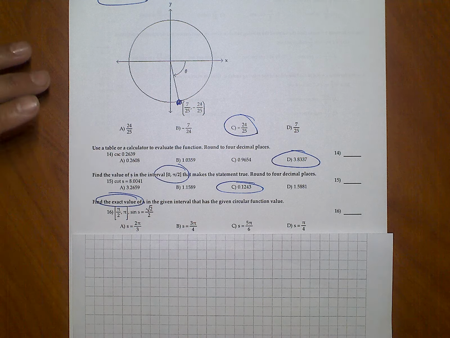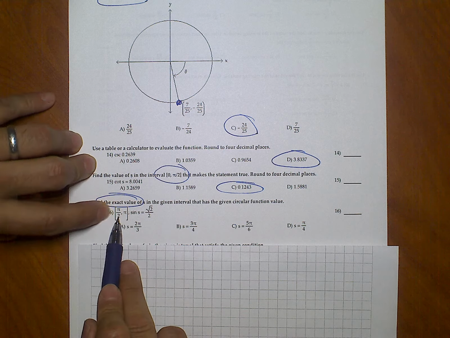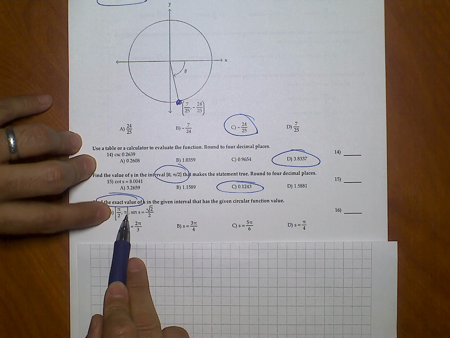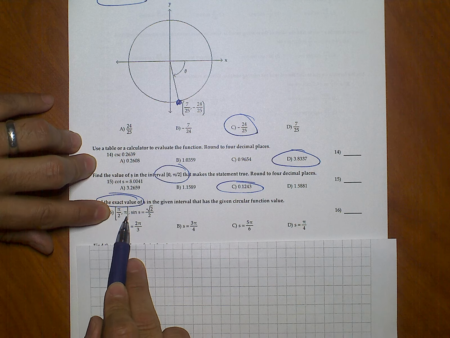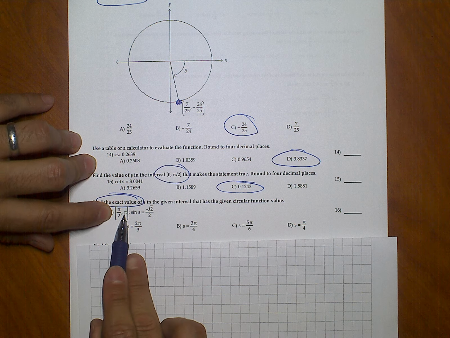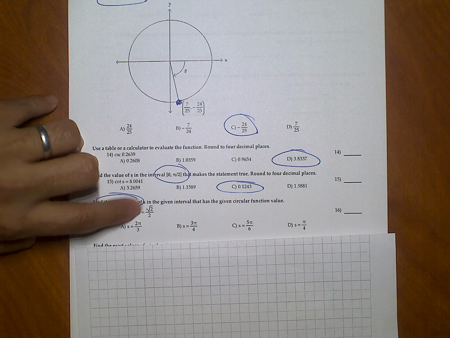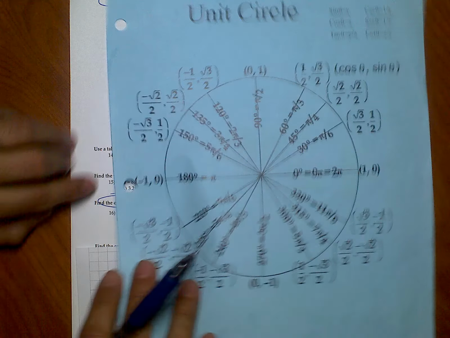So, let's take a look on the unit circle. Now, this says it's going to be between pi over 2 and pi. What quadrant's that? Second quadrant, right? From pi over 2 to pi is second quadrant. And it's asking for where S is equal to radical 2 over 2.